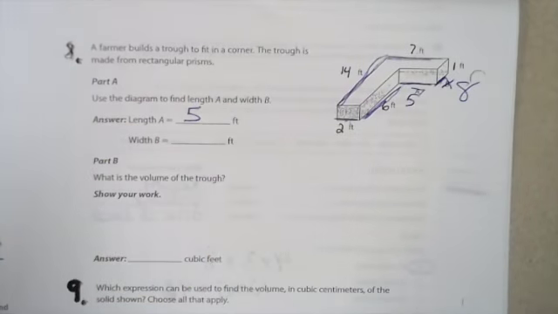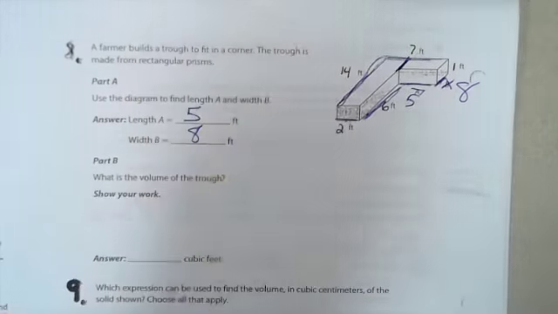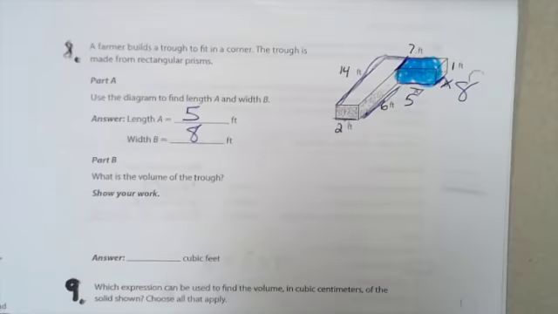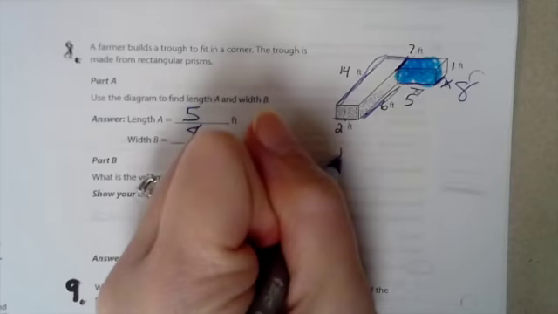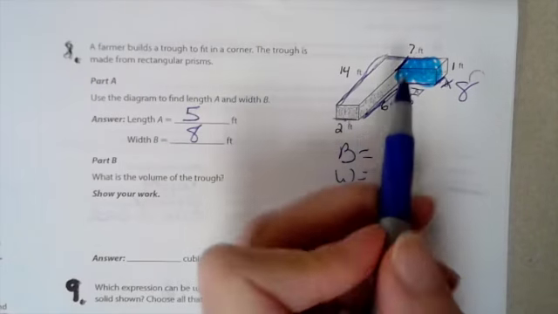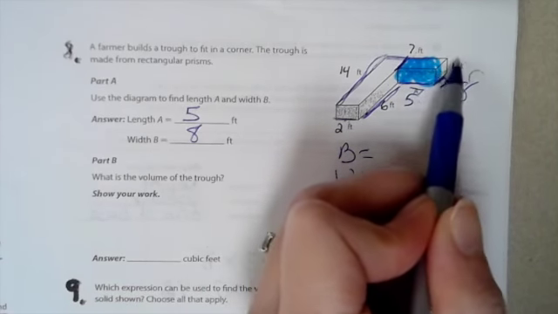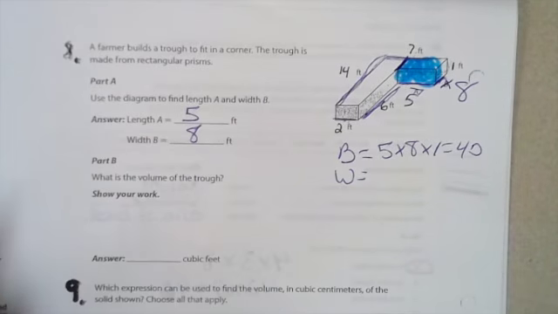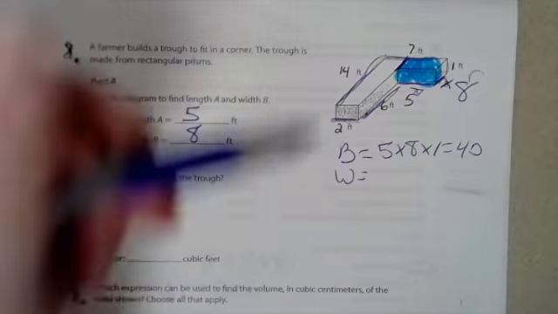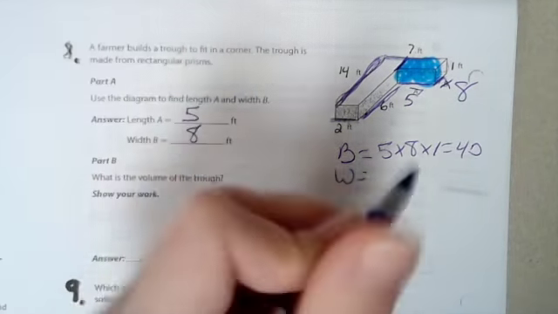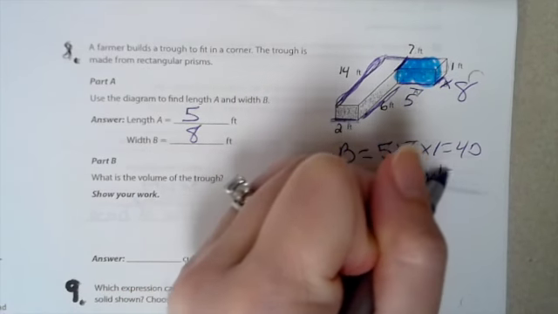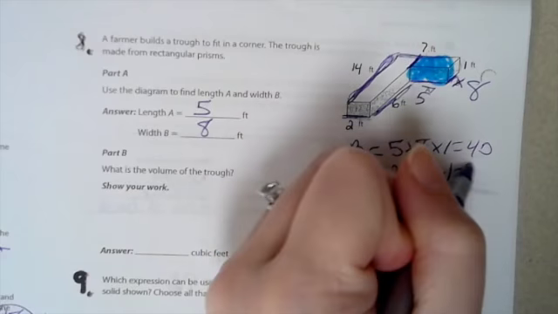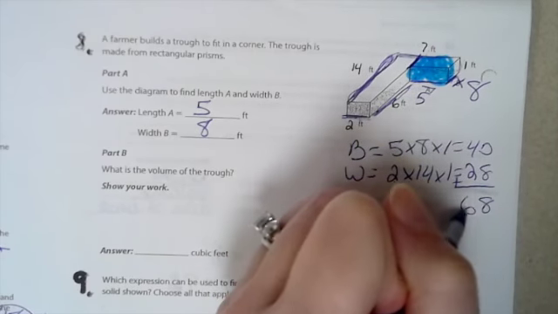Now we're going to find the volume. So I'm going to cut it this way. I will shade in blue. So we have our blue piece and our white piece. Our blue piece is 5 times 8 times 1, which is going to be 40. Our white piece is going to be 2 by 14 by 1, which is 28. And when we add them together, we get 68 cubic feet.